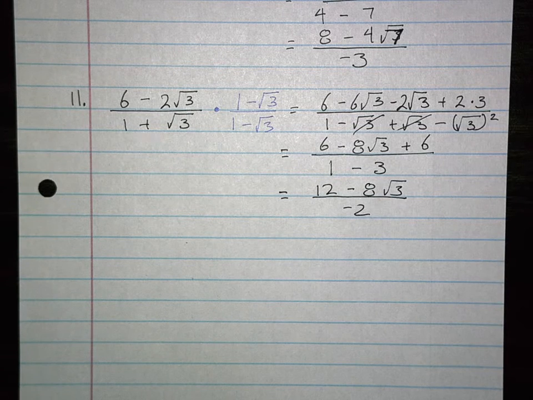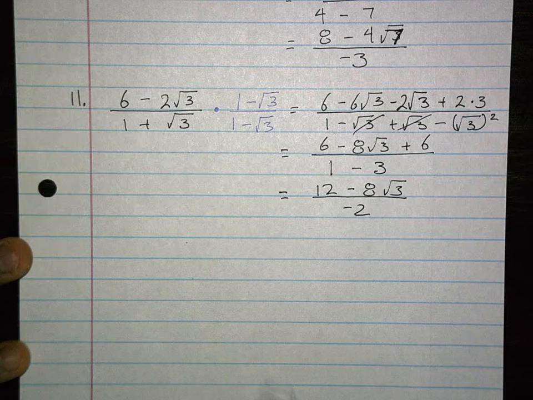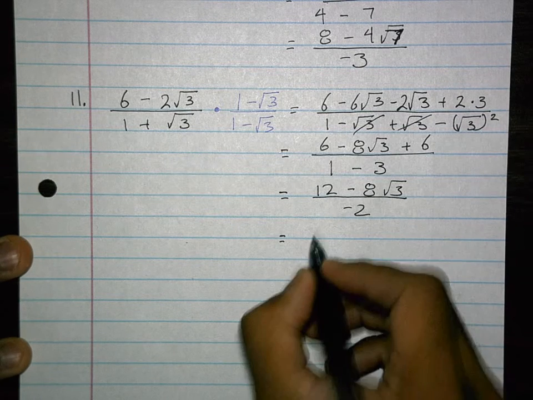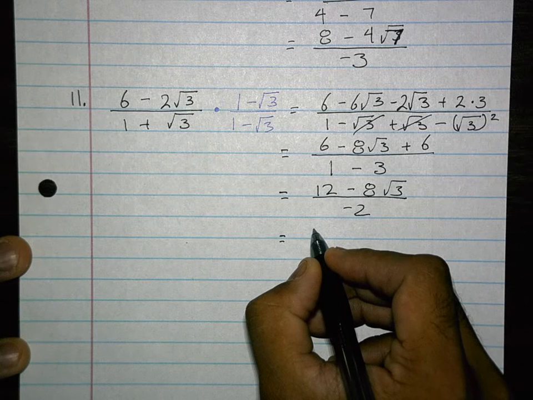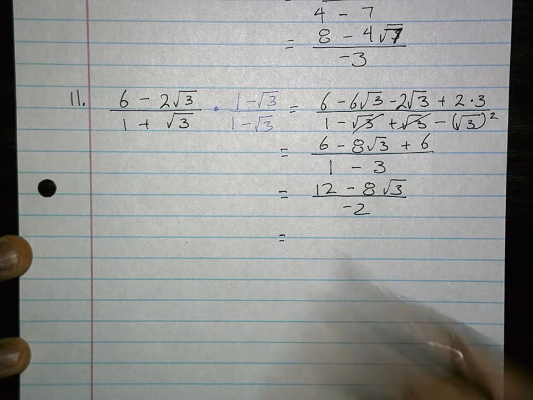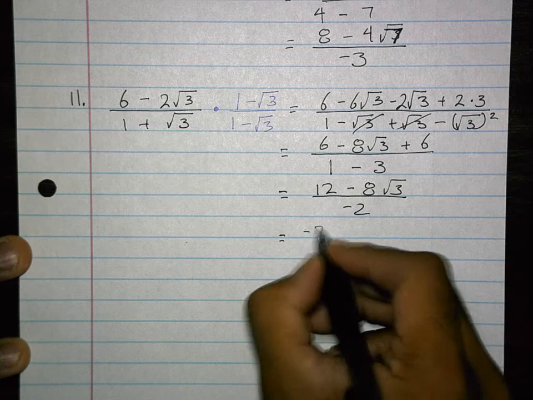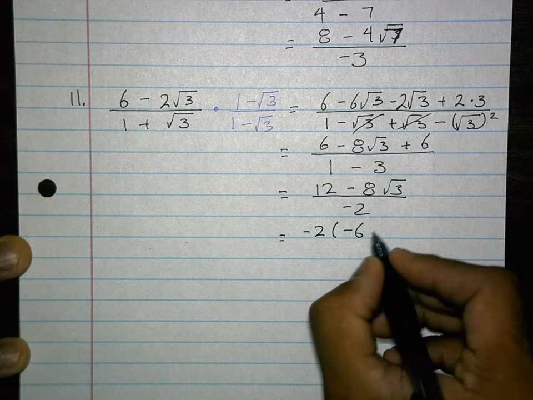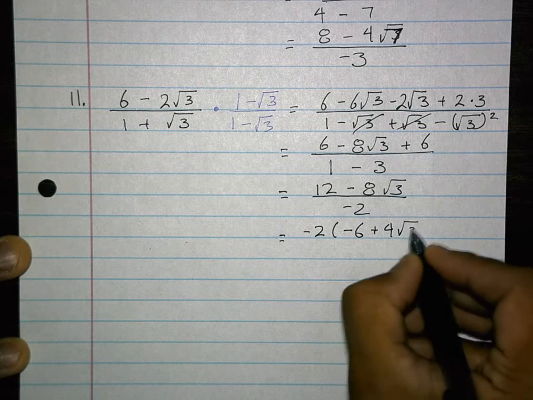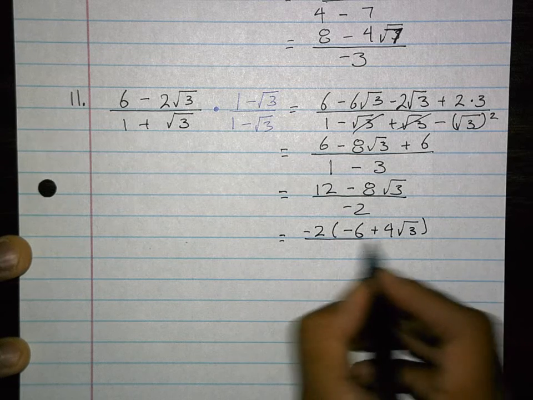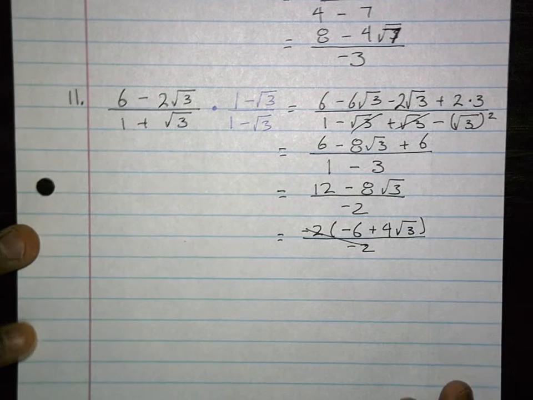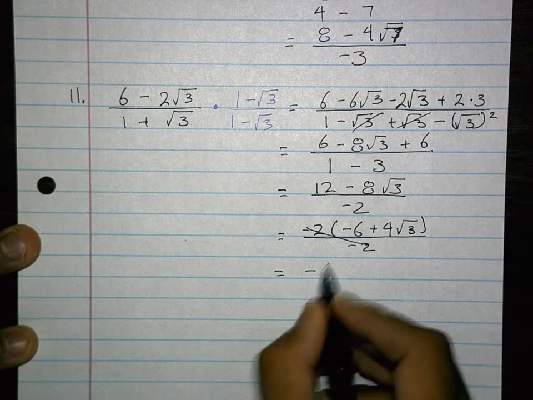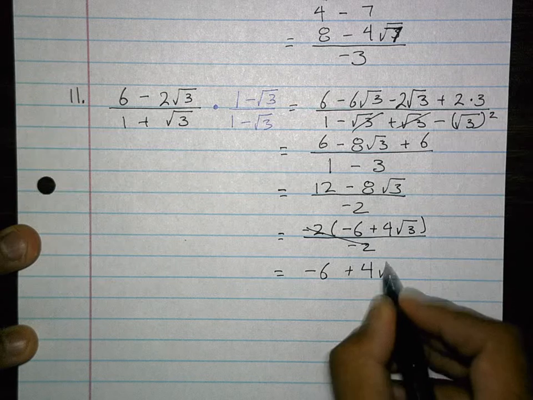And from here I'm actually not done. I can actually reduce. And what I'm talking about is I can factor out a negative 2, or it doesn't really matter. You could factor out just a 2, but if I factor out a negative 2, we're left with negative 6 plus 4 root 3 all over negative 2. Now I can reduce those because they're being multiplied. My final answer is negative 6 plus 4 root 3.